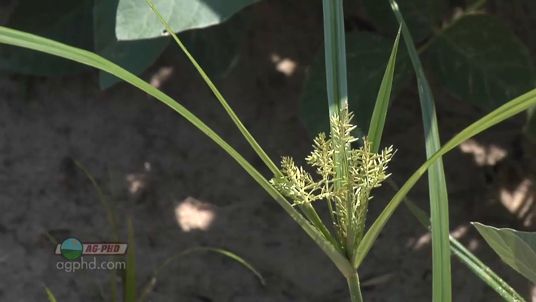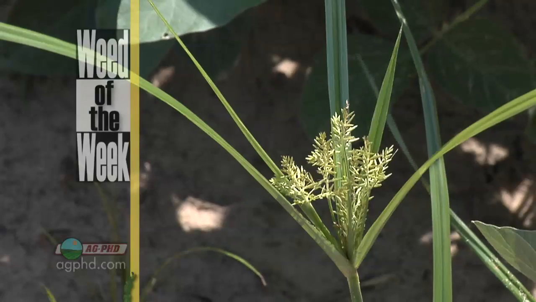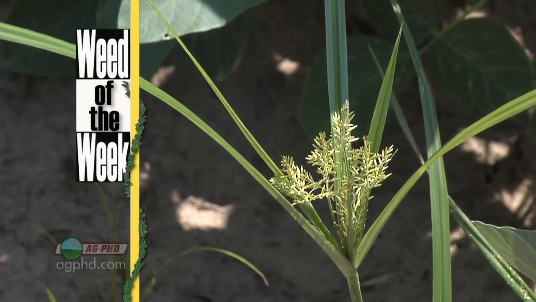Well, one other thing that'll make a big difference for yield is keeping our weed of the week out of the field. Can you identify this week's weed?